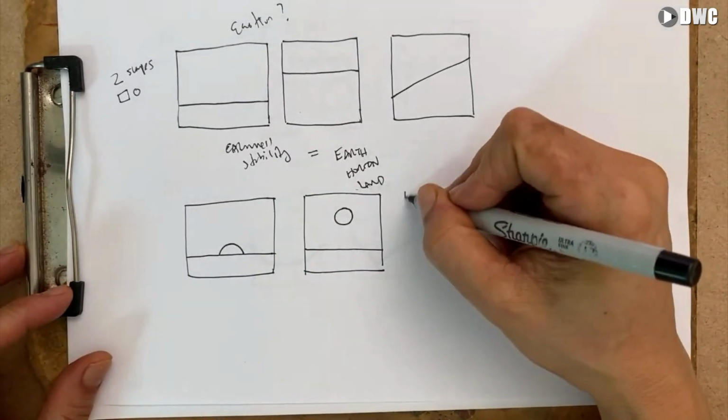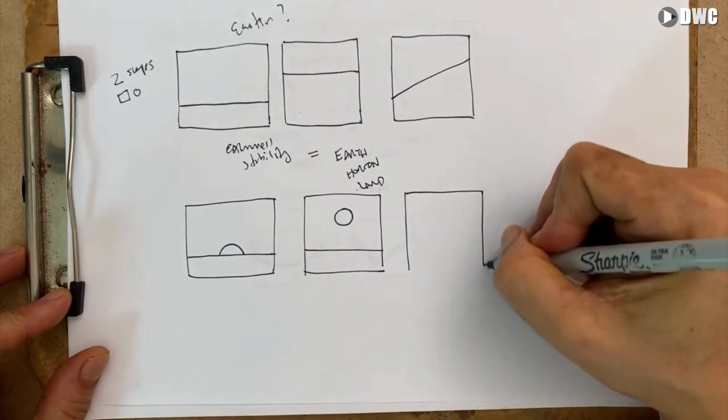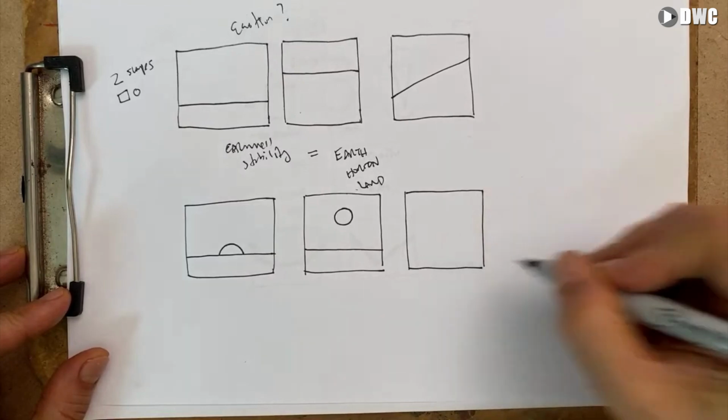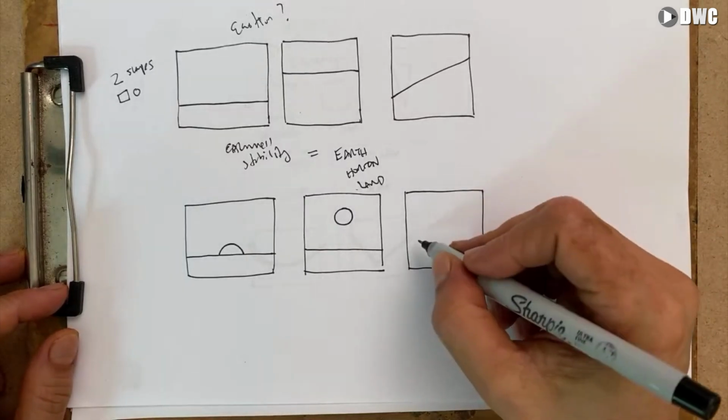Now, can we take this and communicate something more negative? Maybe. Let's see. Well, what if we do this?